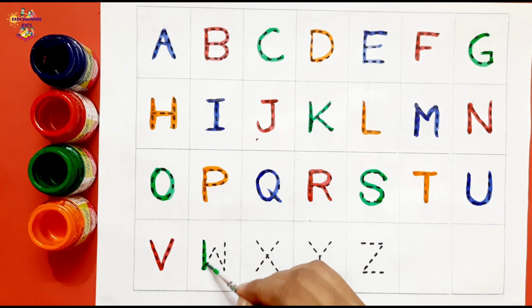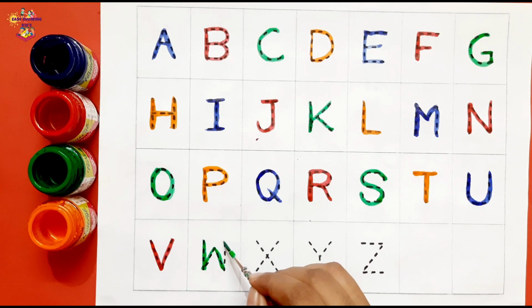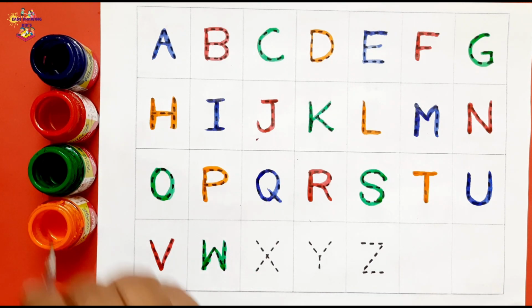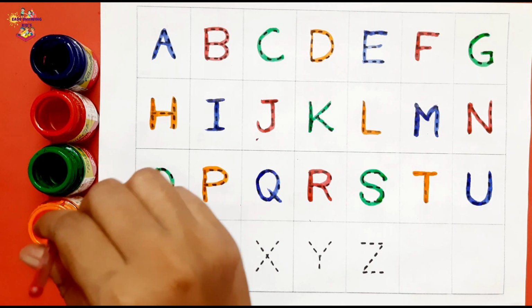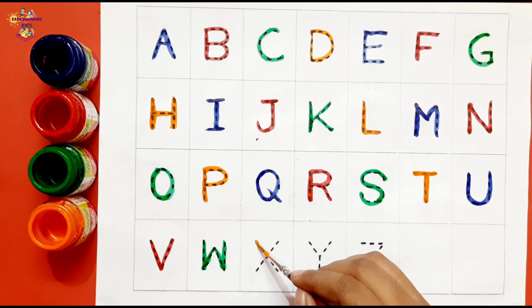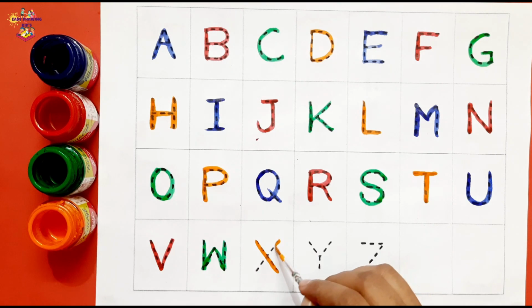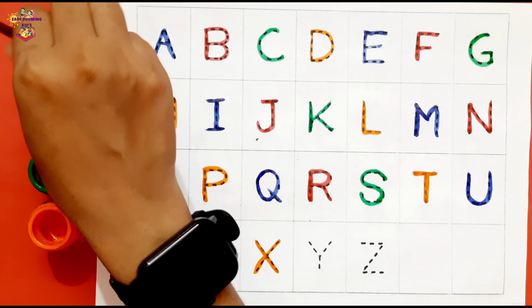W. W is for walk. Orange color. X. X is for Xerox. Blue color.